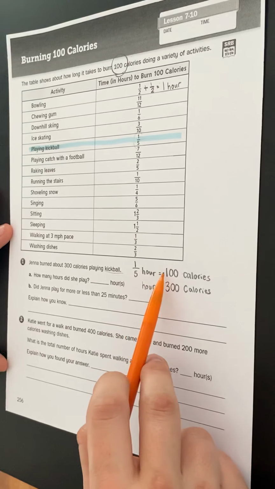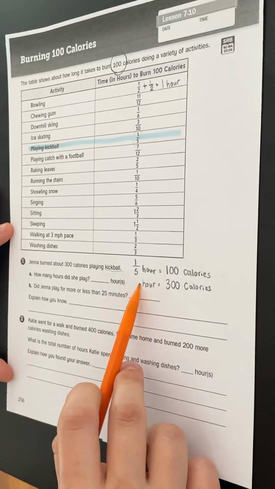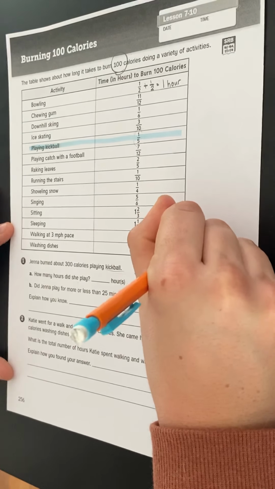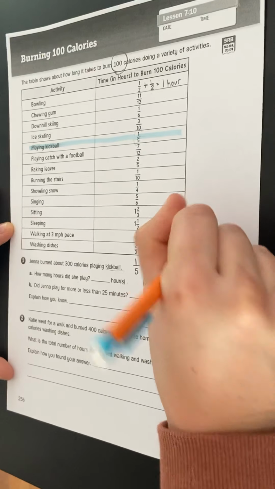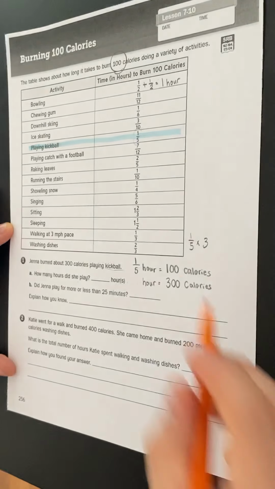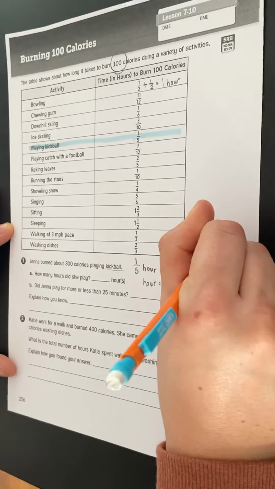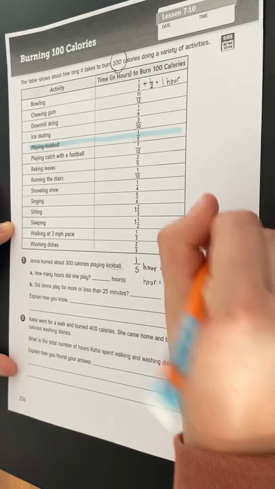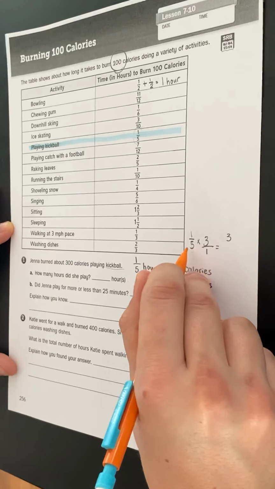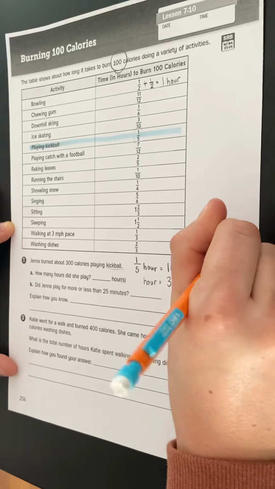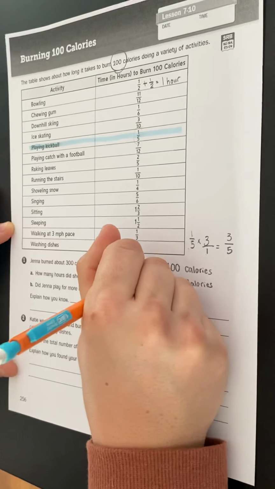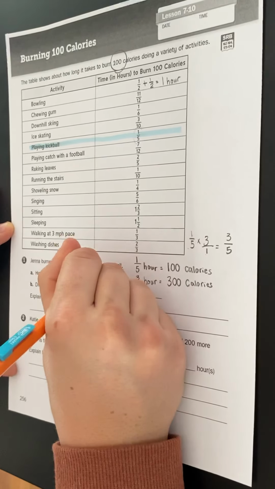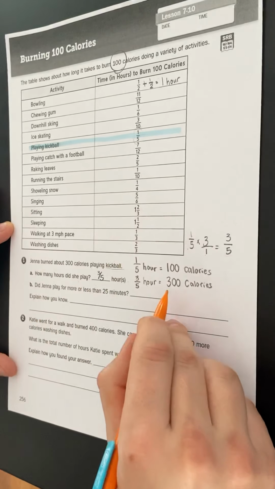If I multiplied by 1 to get 100, I'd have to multiply by 3 to get 300. So 1/5 times 3, remember, I put my whole number over 1, and I multiply my numerators. 1 times 3 is 3, and then I multiply my denominators. 5 times 1 is 5. So my answer is it would take me 3/5 hour to burn 300 calories.